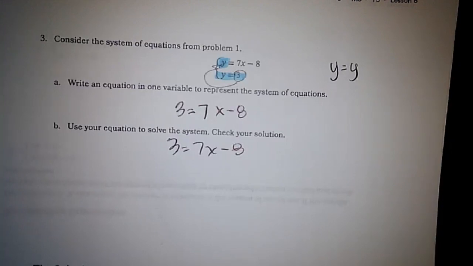Okay, so we're going to do a think, pair, share real quick. So now that you've spent time looking at it, I want you to turn to your neighbor and I want you to talk about this, the strategy that you use to solve this. Ready? Go.